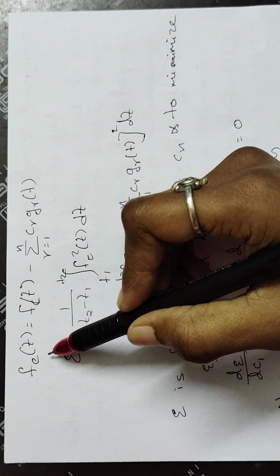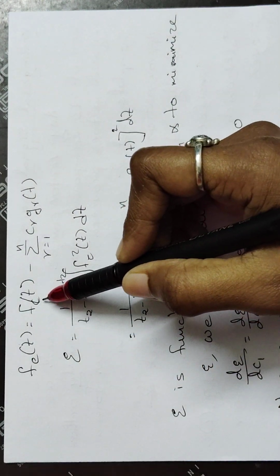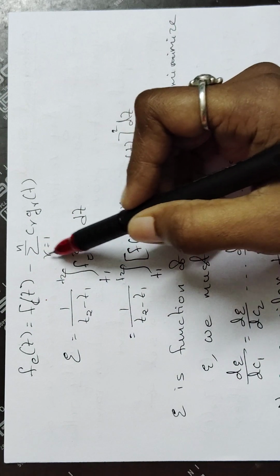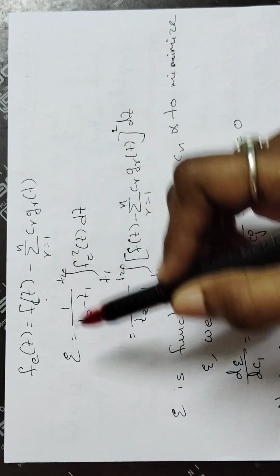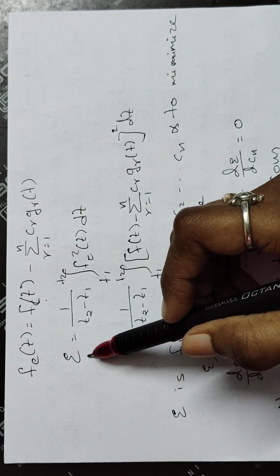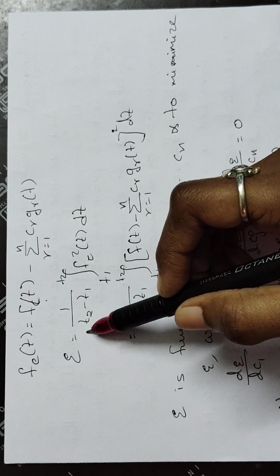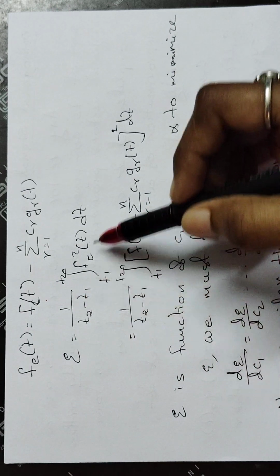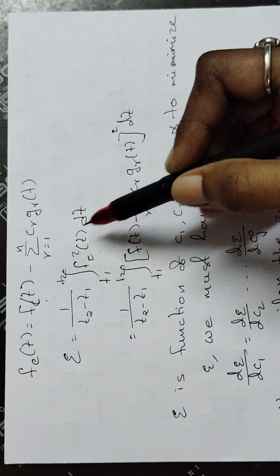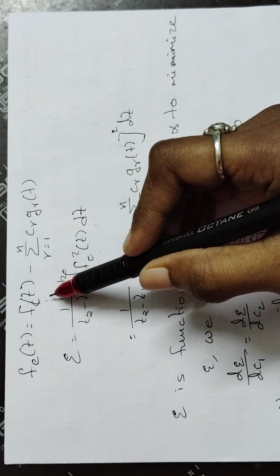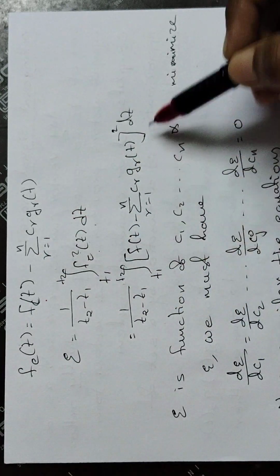Now fe of t is equal to f of t minus summation r is equal to 1 to n of cr gr of t. Now the error e is equal to 1 by t2 minus t1 integral of fe square of t into dt. You have to substitute this value here.